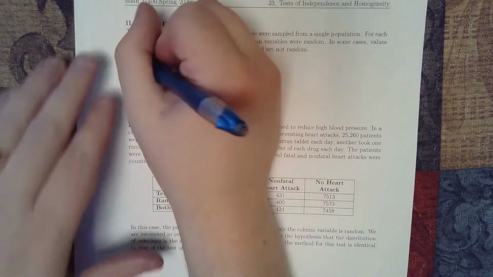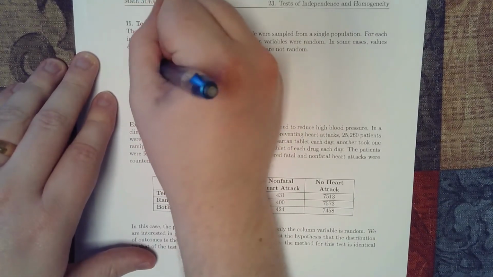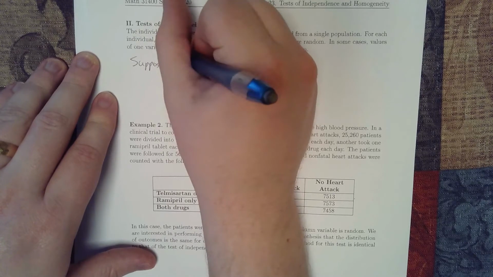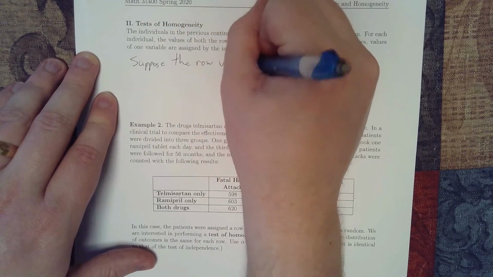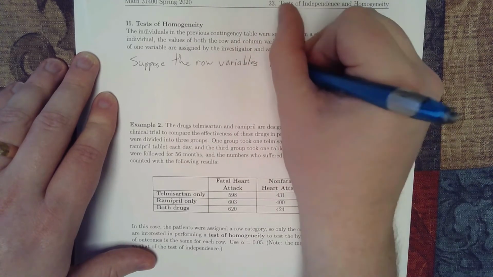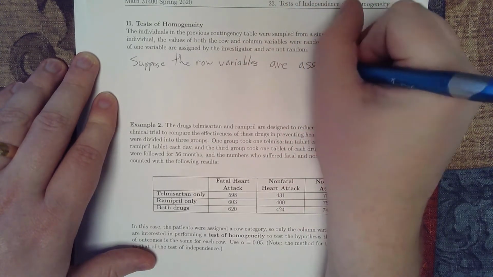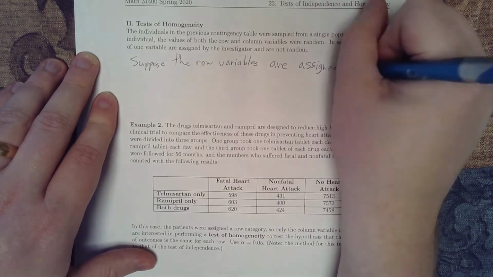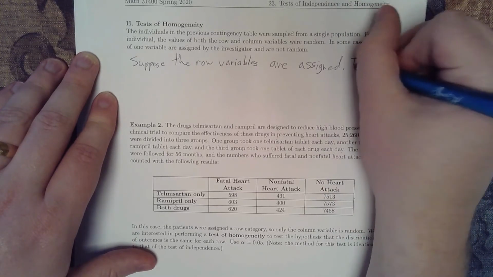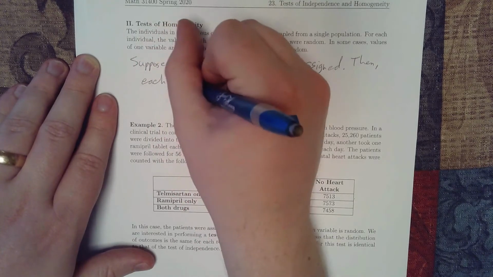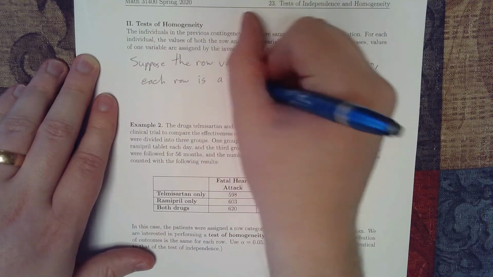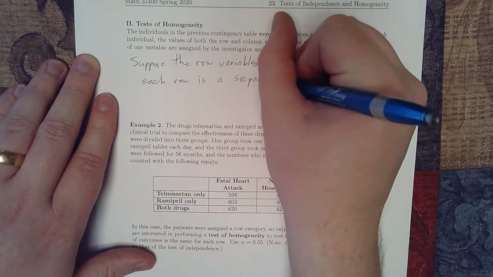So what we're going to do is suppose the row variables are assigned. Then each row is a separate population.